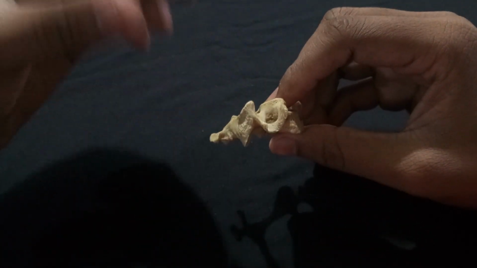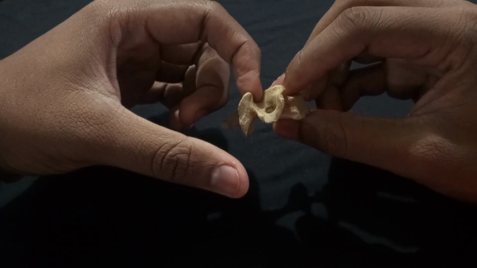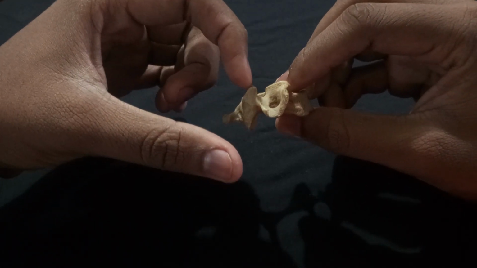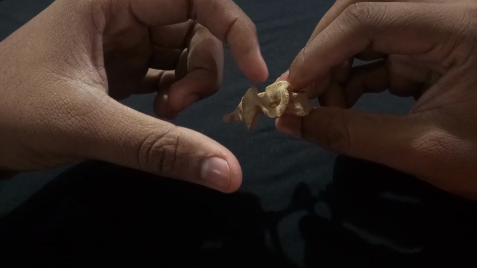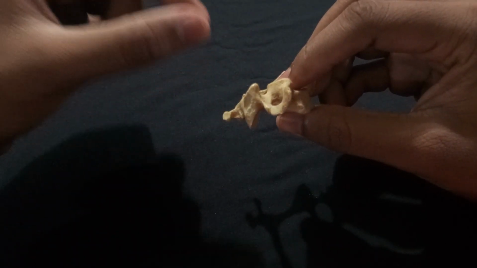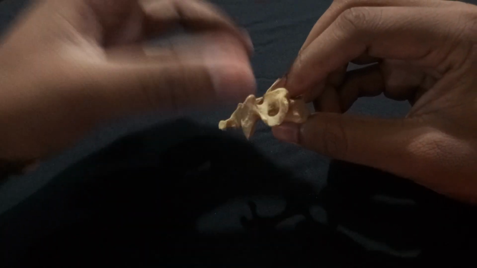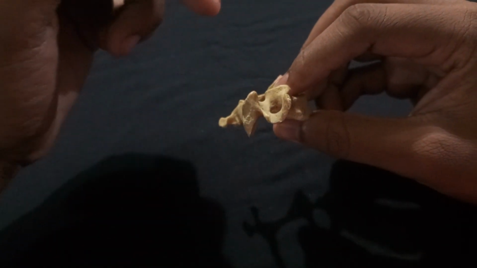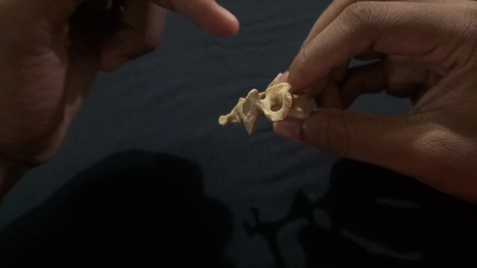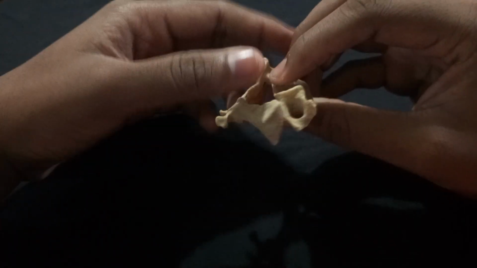If we connect two cervical vertebrae, the superior vertebral notch will convert into an intervertebral foramen, which passes the corresponding spinal nerve. The superior vertebral notch, after converting into the intervertebral foramen, will correspond to the spinal nerve of it. That's all.